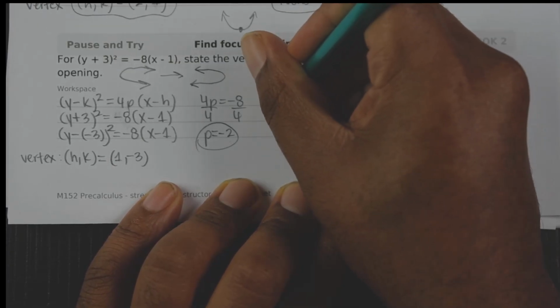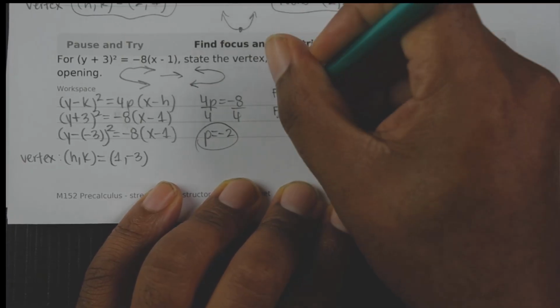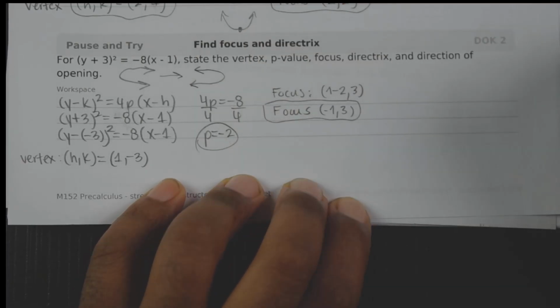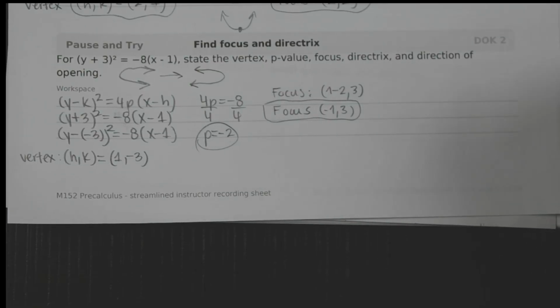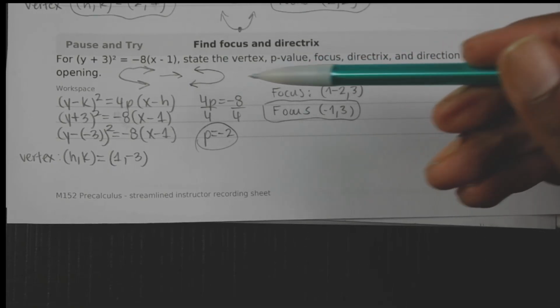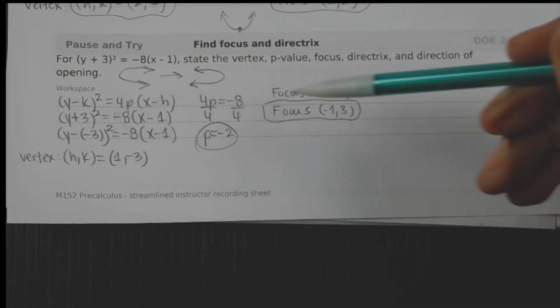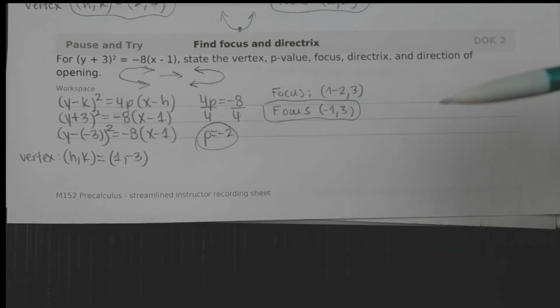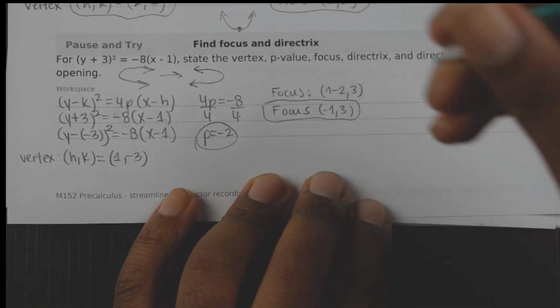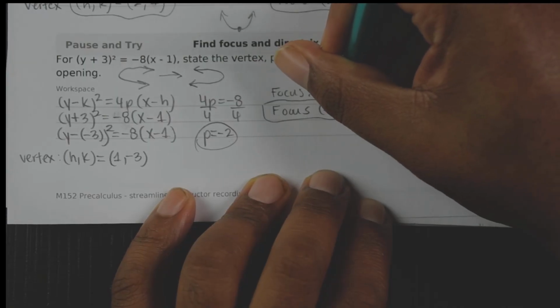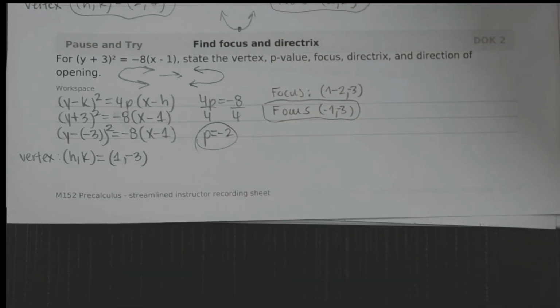So this is the focus. The directrix is on the opposite side.